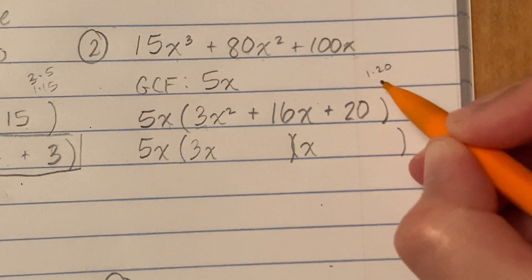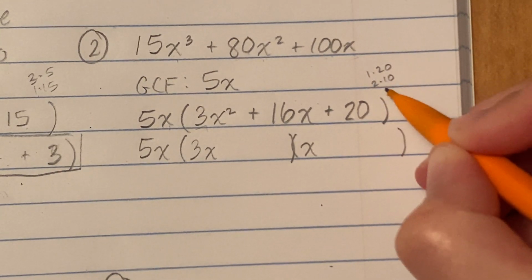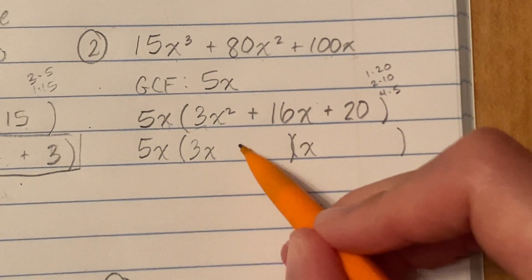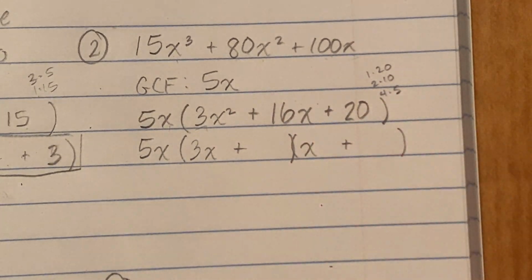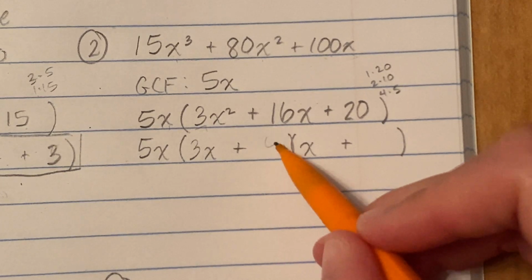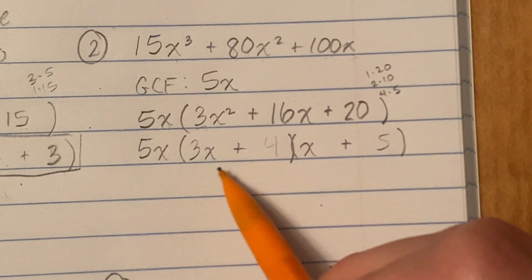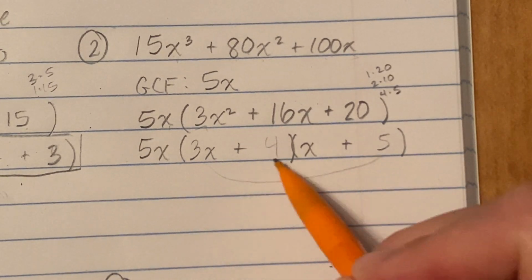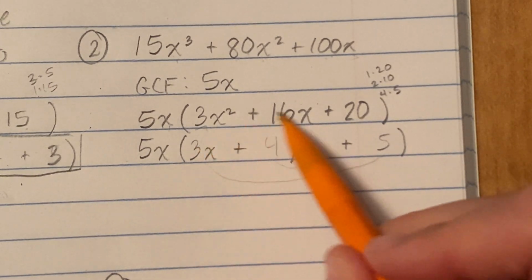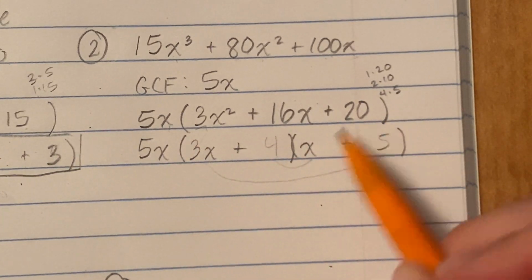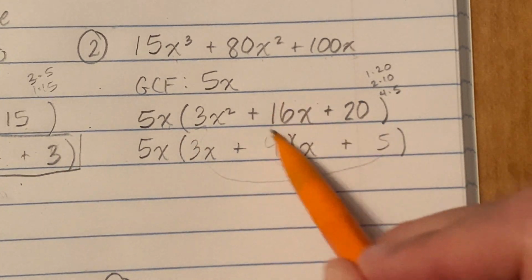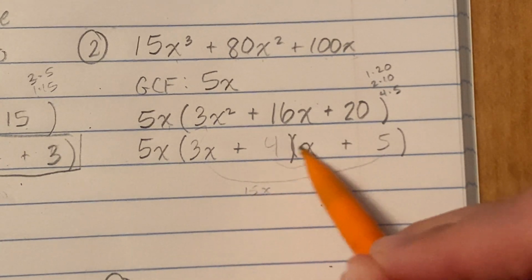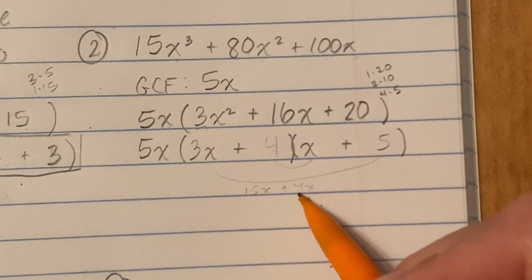it could be 1 times 20, could be 2 times 10, could be, let's see, 4 times 5. Let's try 4 and 5 first, okay? And again, everything's positive here, we know it's going to be positive. So let's say I put a 4 here and a 5 here. All I'm testing is this and this, because I know that 3x times x will get me 3x squared and 4 times 5 will get me 20. So I'm just seeing I need them to add to 16. So 3 times 5 is 15x, 4 times x is 4x, that adds to 19.